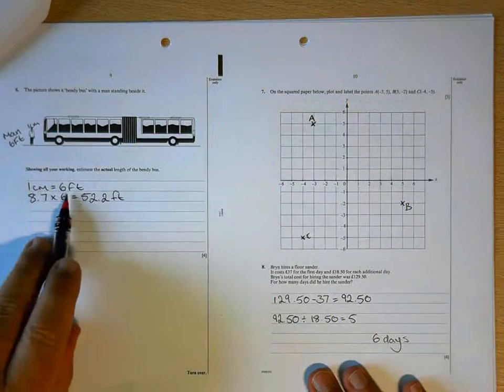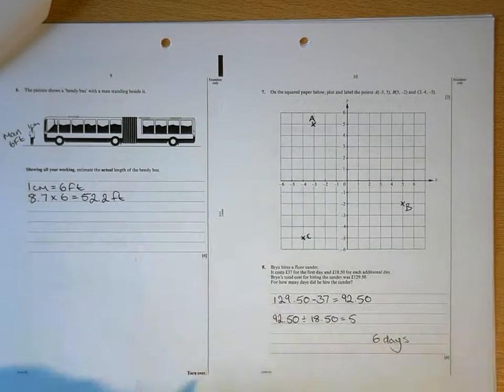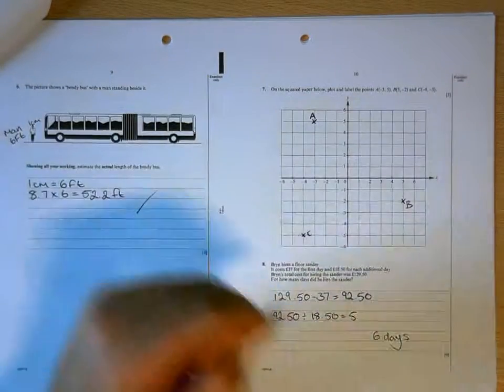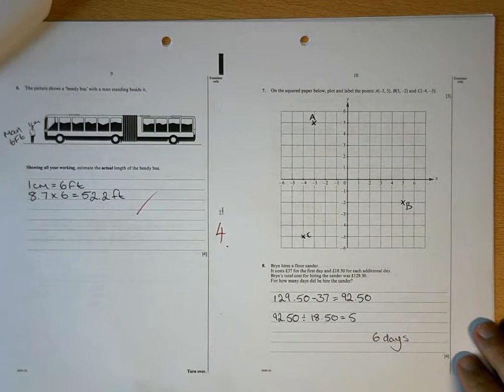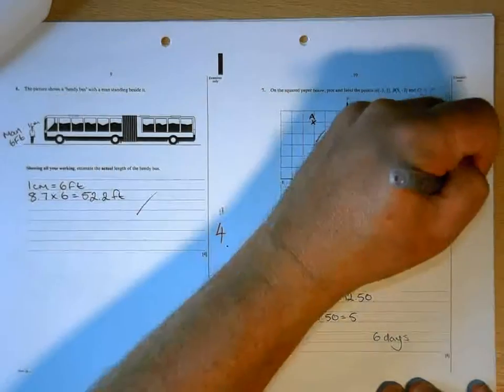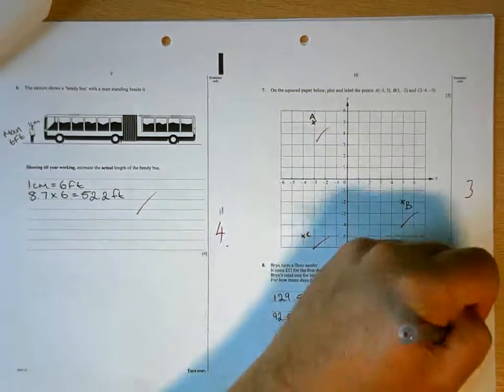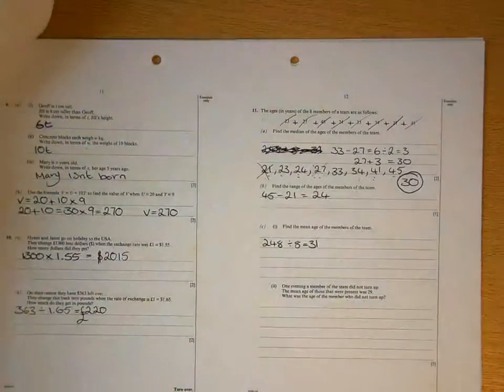This is good. One man is 6 foot. 8.7 times 6 is 52.2 feet. That is really good. Here you have correctly labelled and marked, so that's very good, and you've got that one right as well. Well done, 11 marks. Good page that for you.